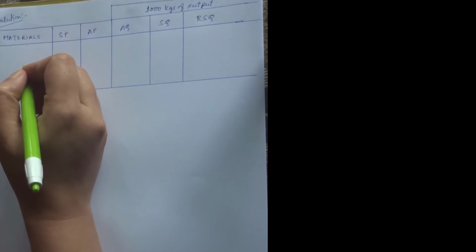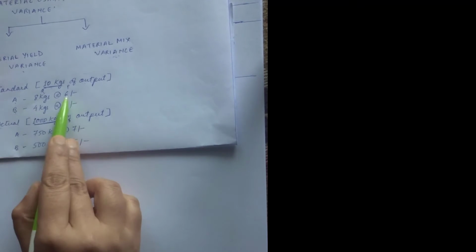Now we'll see here material A. Material A and B, we will write it first. Standard price, we have to check the standard price. Standard is given, so the price is here, 6 and 4. So we'll write here 6 and 4. AP is actual price. Actual price is given in the actual column, you have to see 7 and 5, right? So 7 and 5.